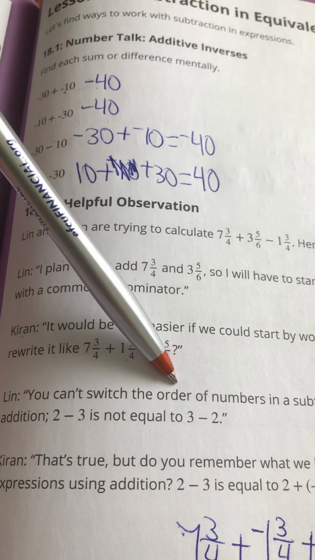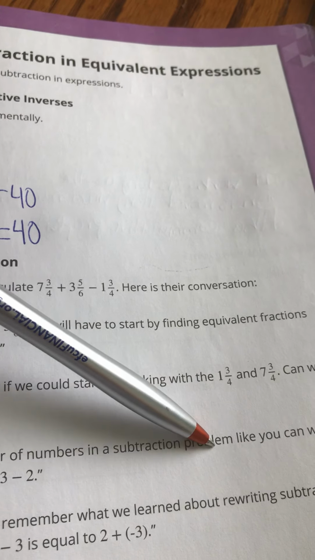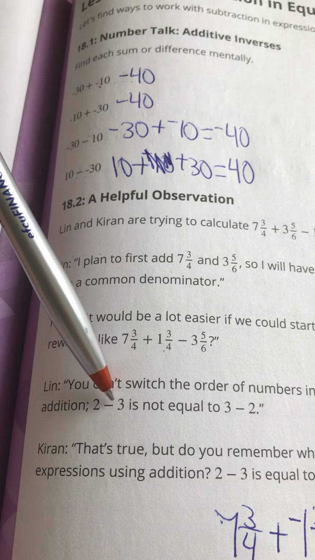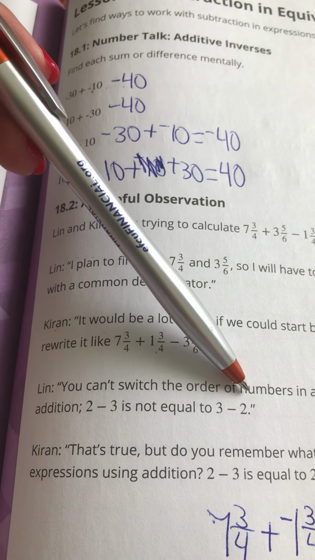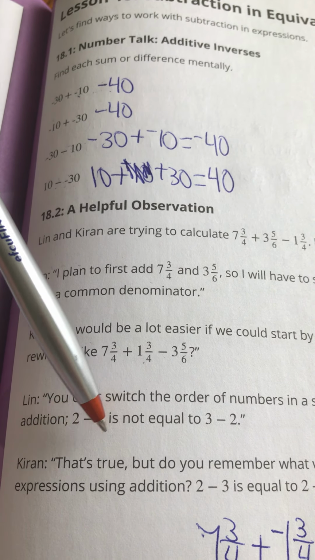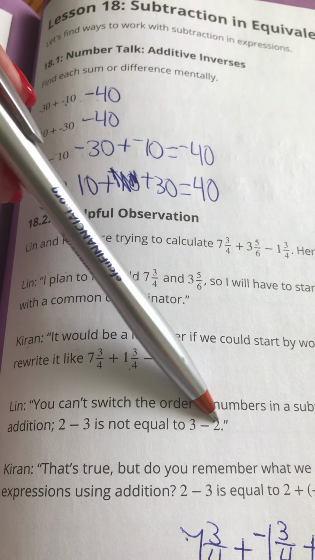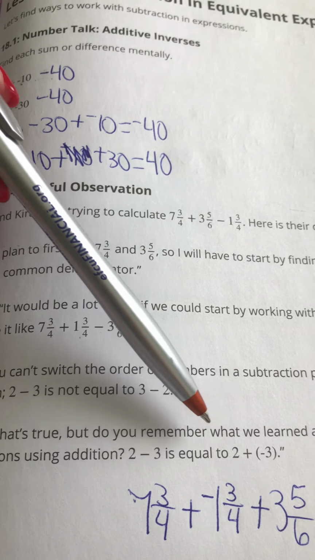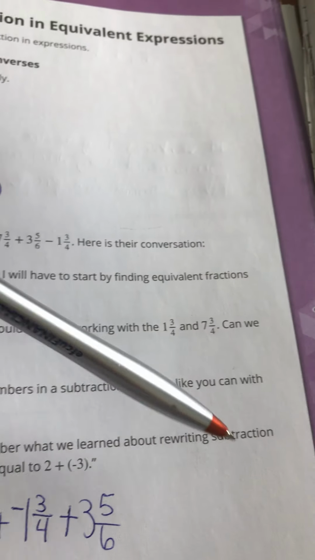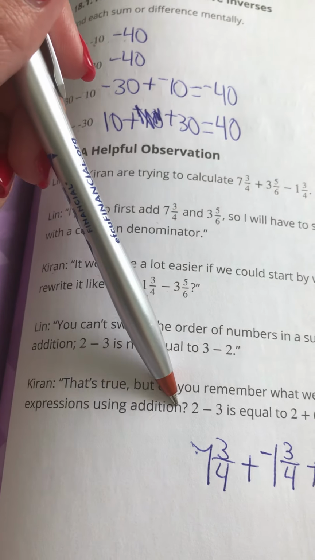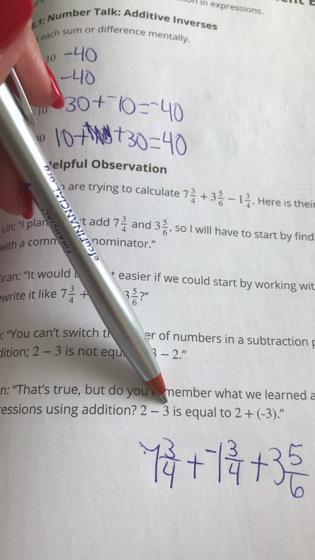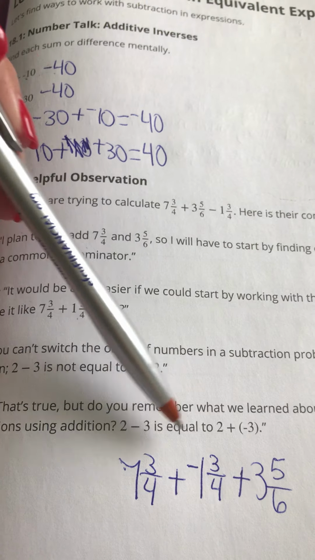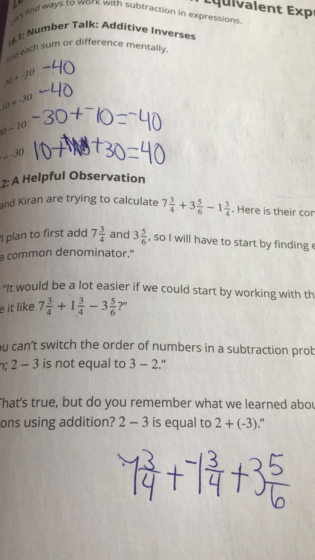Lynn says you can't switch the order of numbers in a subtraction problem like you can with an addition problem, because 2 minus 3 is not equal to 3 minus 2. 2 minus 3 is negative 1, and 3 minus 2 is positive 1. So Kyron said that's true, but do you remember what we learned about rewriting subtraction expressions using addition? So 2 minus 3 is equal to 2 plus negative 3. So yes, those are the same because those both equal negative 1.